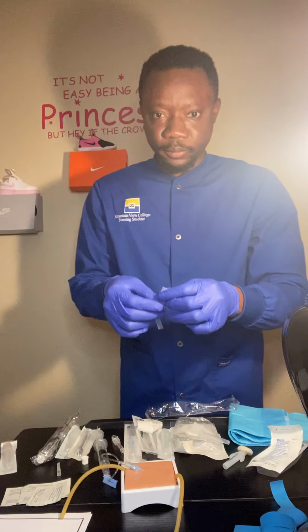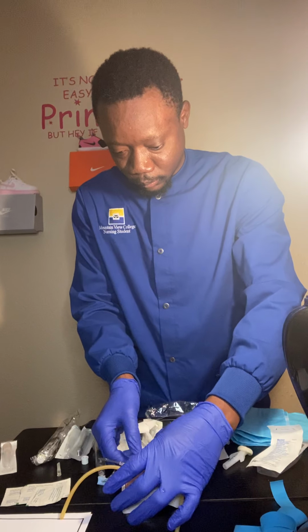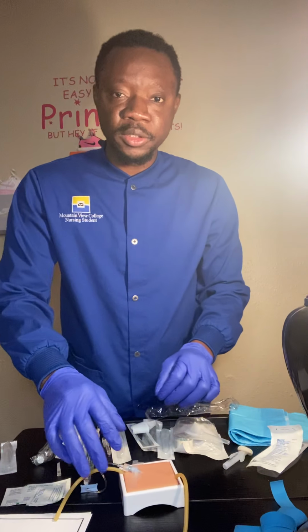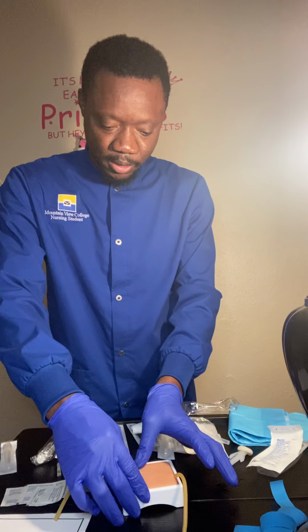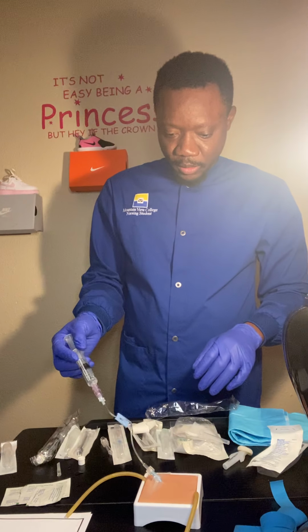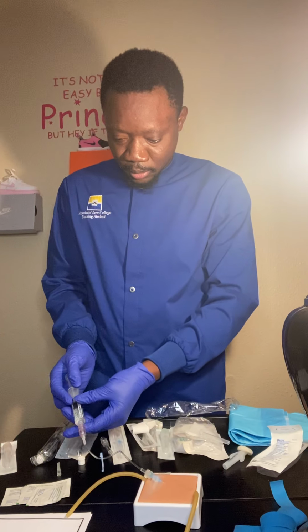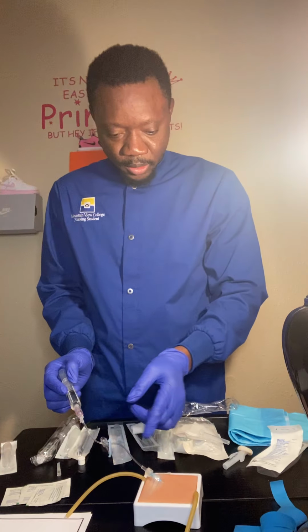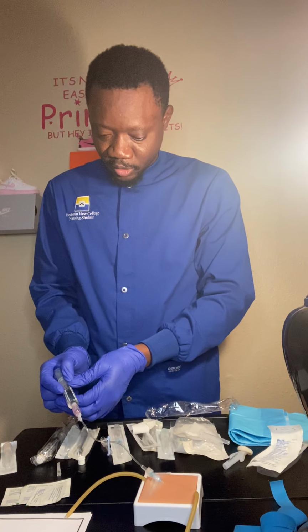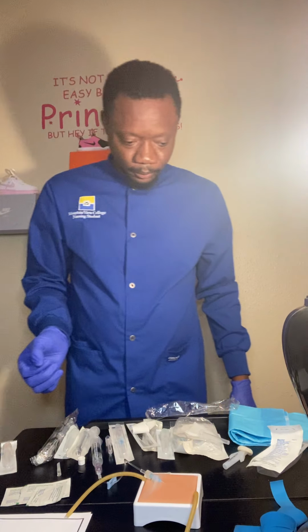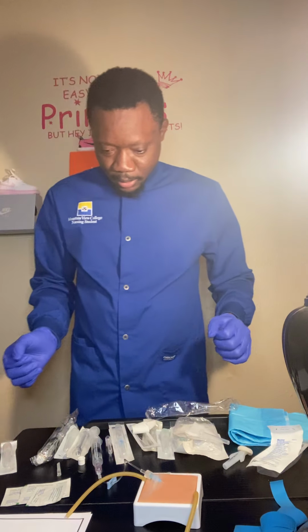They get another tape. Stay on the blue pad, and I make sure that I don't touch the site of insertion to avoid contaminating it. So once I'm done with it, I still have to go ahead and flush 2 ml. Looking at the site and the patient, so it flushes good.